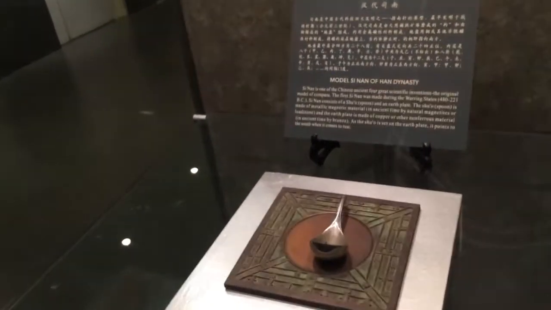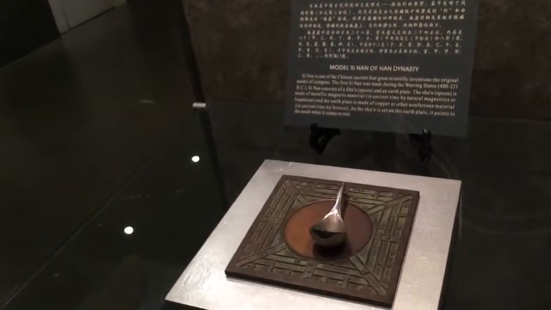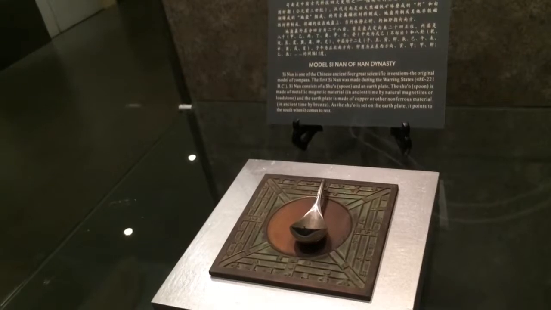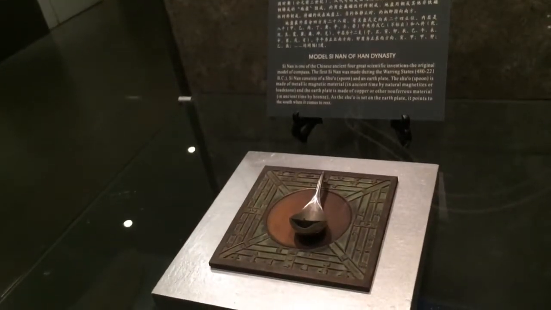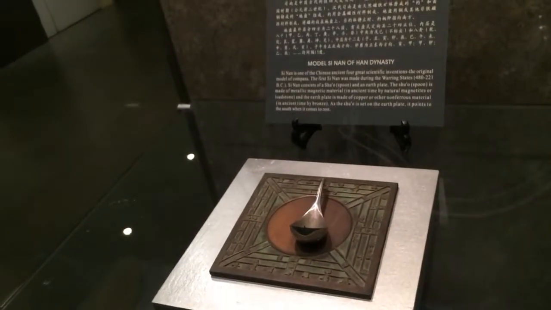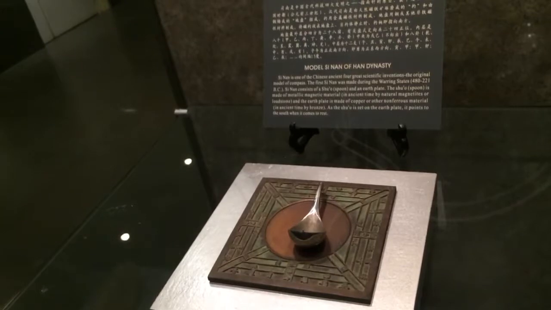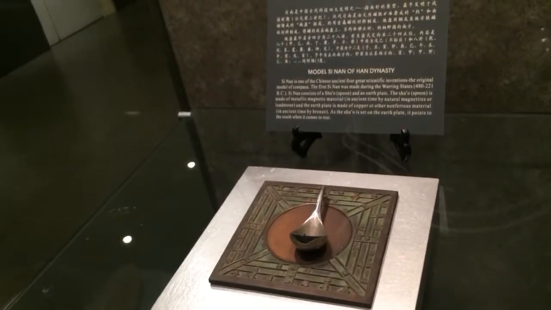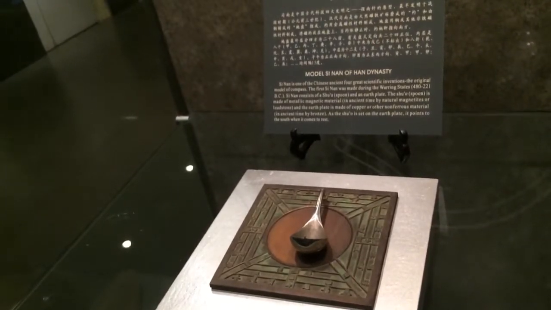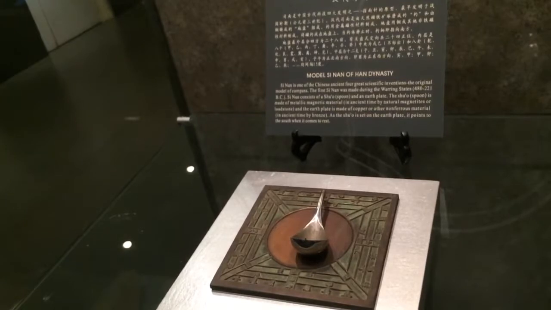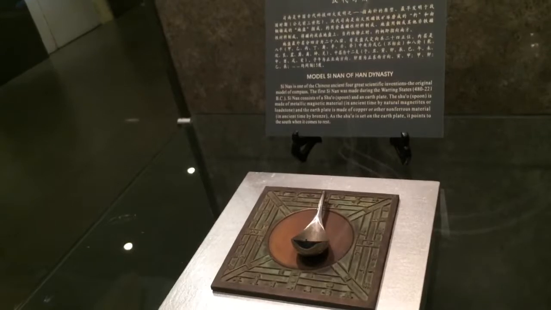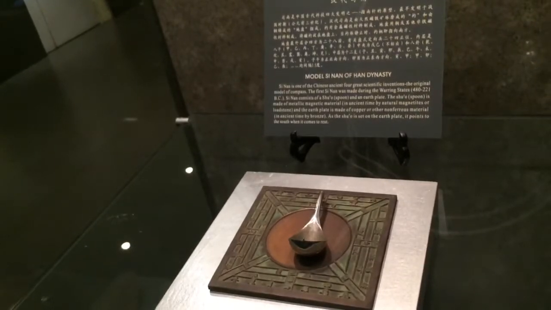Model of Sinan, Han Dynasty. Looks like some sort of alien movie contraption. Chinese ancient four great scientific inventions. Original model compass. First Sinan was made during the Warring States. Sinan consists of Shu-O spoon and an earth plate. The Shu-O is made of metallic magnetic material, in ancient time by natural magnetites or lodestone, and the earth plate is made of copper or other non-ferrous material, in ancient time by bronze. As the Shu-O is set on the earth plate, it points to the south when it comes to rest.